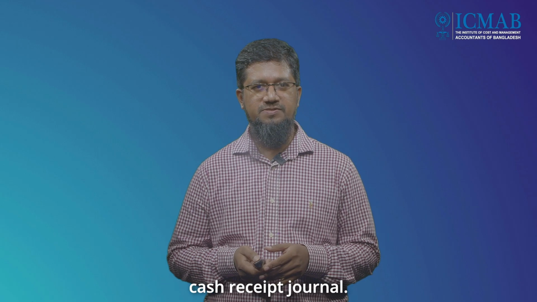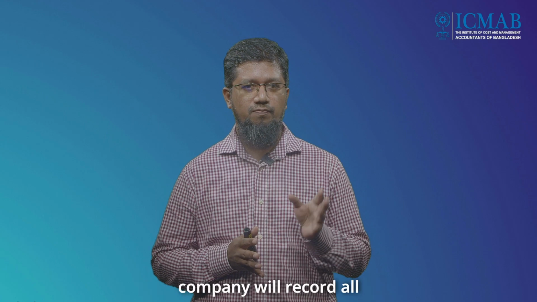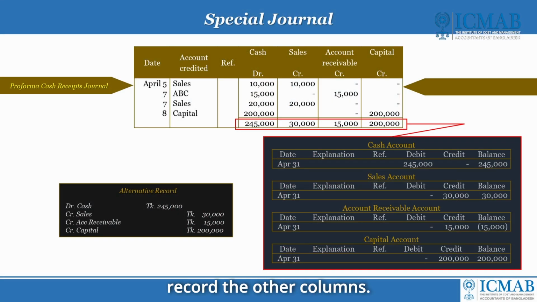Here is an example of cash receipt journal. Here, the company has received different types of cash on different dates. For example, on April 5 from sales, on April 7 from a customer, on April 7 from sales, and on April 8 from the owners of the business organization. So in the cash receipt journal, the company will record all cash receipts in the cash column, and it should also record the other columns. For example, here on April 5, the company has sold merchandise on cash, so it has recorded here cash debit and sales account credit.